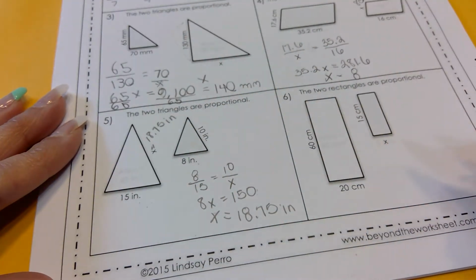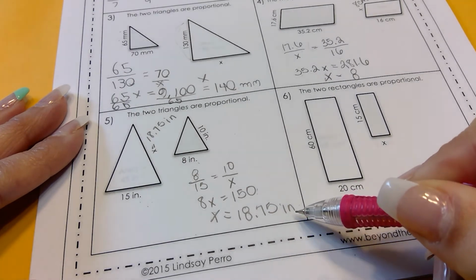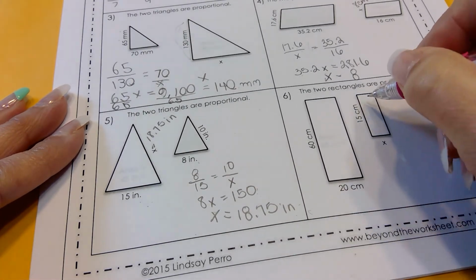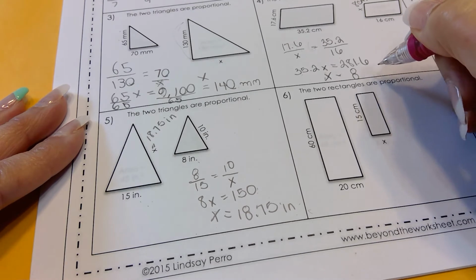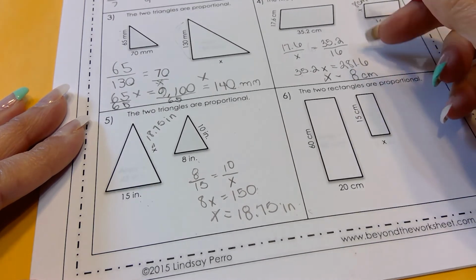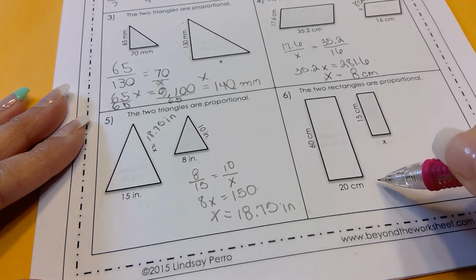And don't forget to use your units. You need to say inches, just as we did up here with centimeters. And we have it written up above, but not here. So, okay.